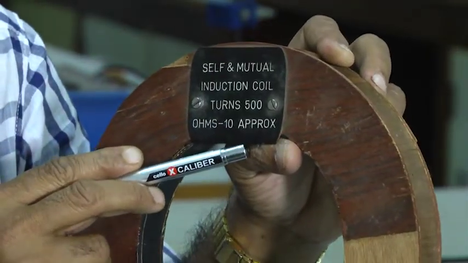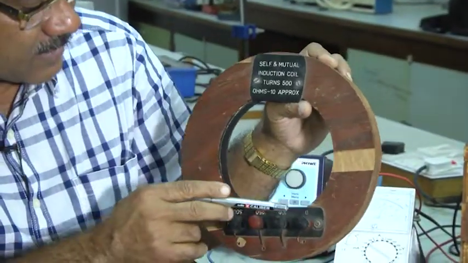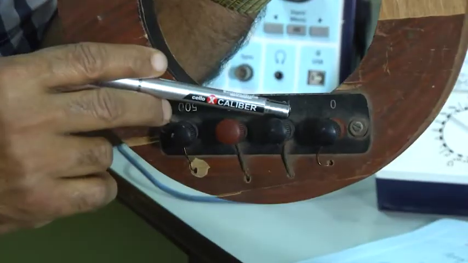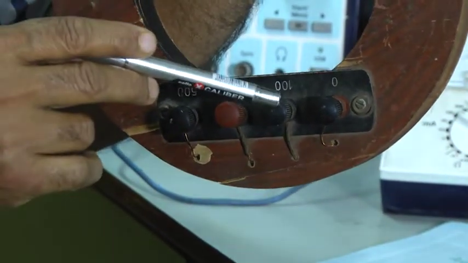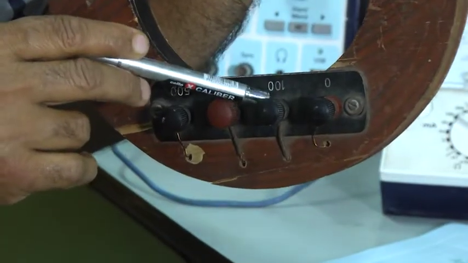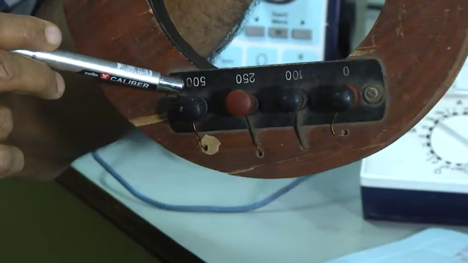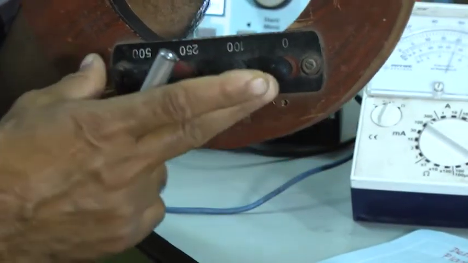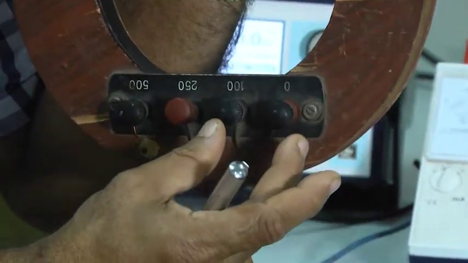One connection will be here and another connection you take from here. This one is connected with 100 turns, this one is 250 and this one is 500. When you connect between the two outer terminals, all turns are considered, and between the other terminals only 100 are connected.